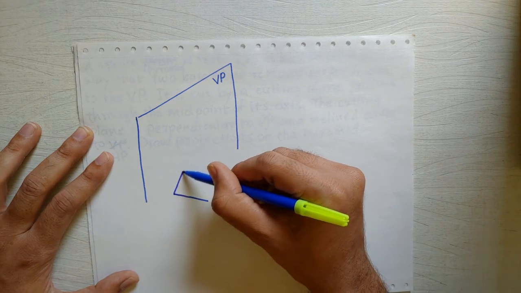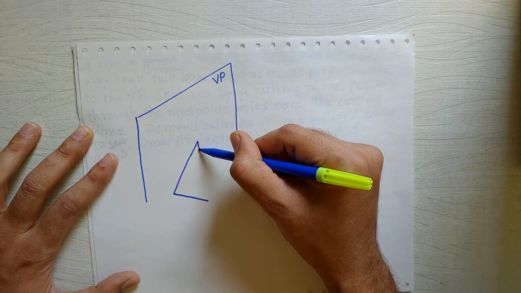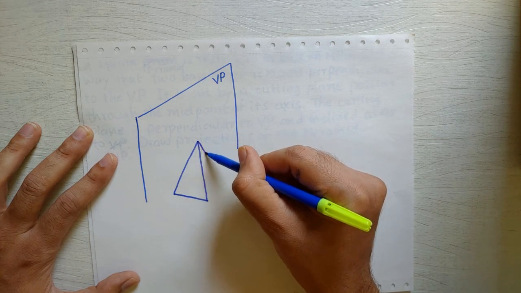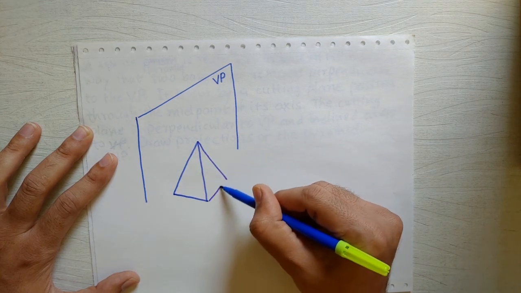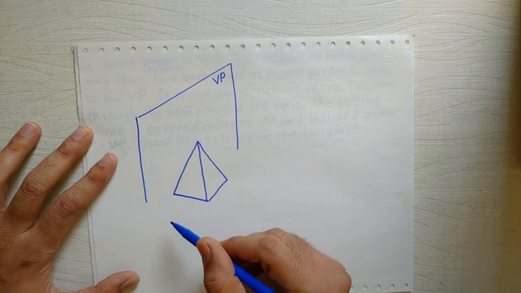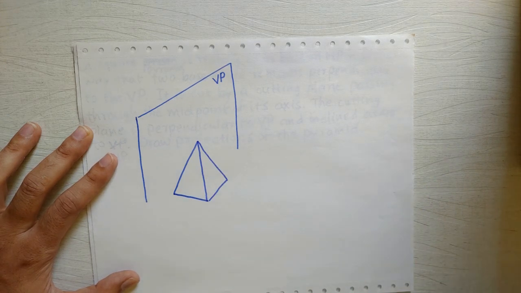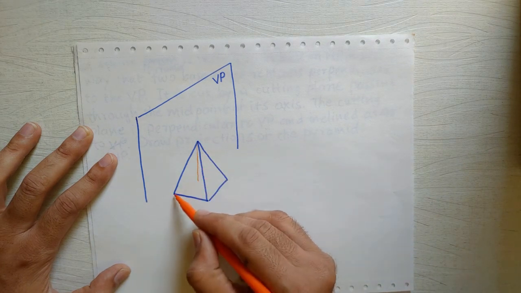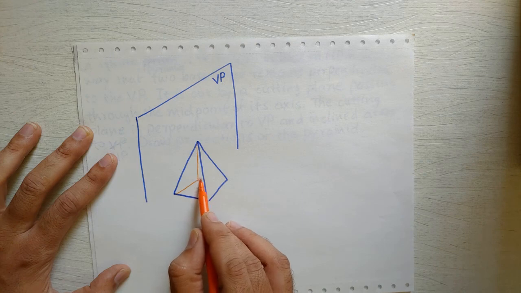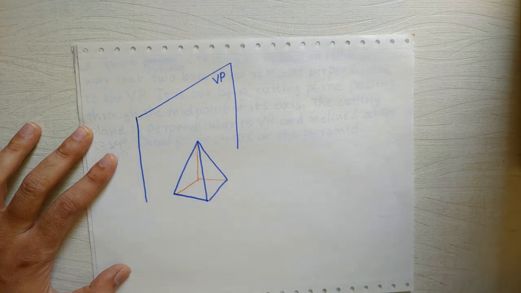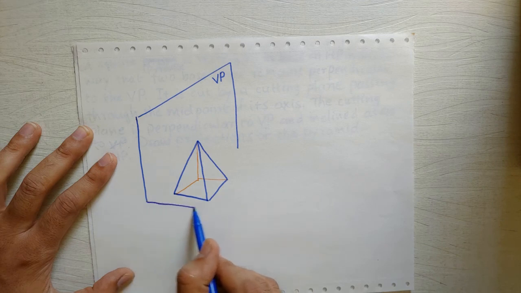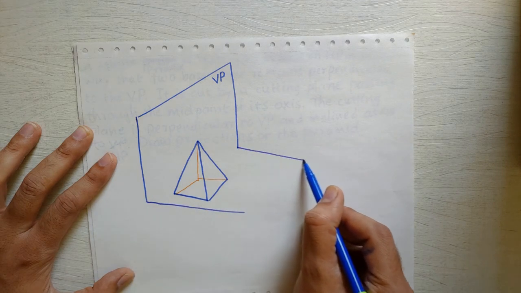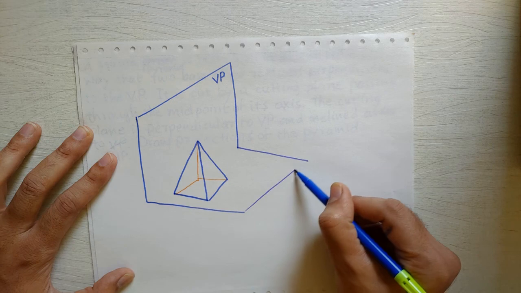So we can say this is the position of the pyramid, and it is a square pyramid. I am not drawing this hidden line. Let me represent it here. These are the hidden edges. So you can understand that this base is resting on HP. Now let's draw the HP also. So this is the position of the given solid.